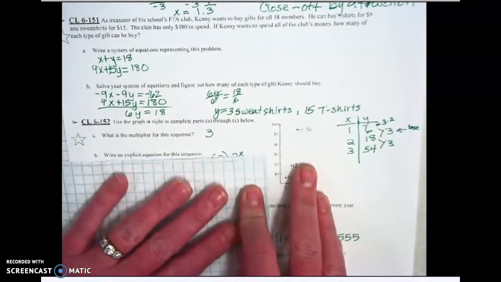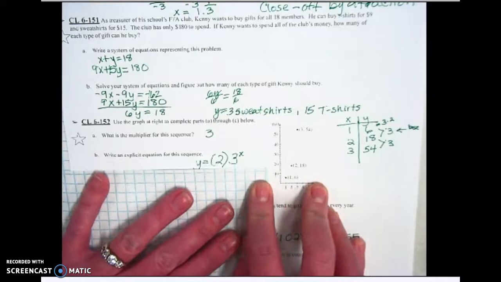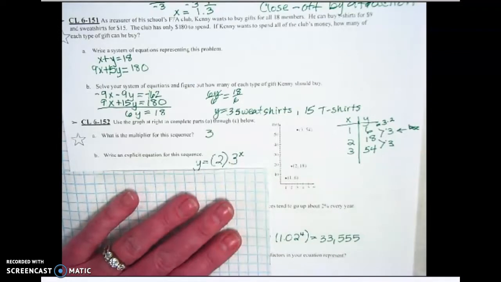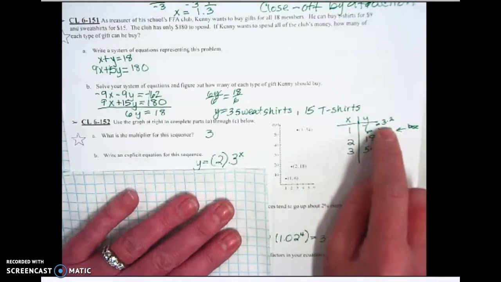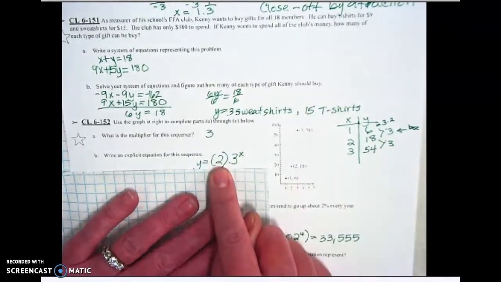Okay? The next question says to write an explicit equation for this sequence. So you're going to take the 3, that becomes your base, and then you're going to raise it to the power of whatever term you're looking at. Okay? I used an X, but sometimes you see it with an N. How many of you have seen it with an N? Okay. Then to figure out this number right here, you have to look back at the first term. So 3 to the first power is just 3. 3 times what number gets you to 6? 2. So that's where the 2 comes from.